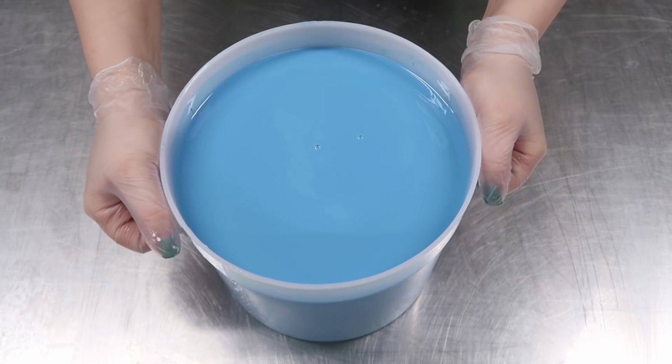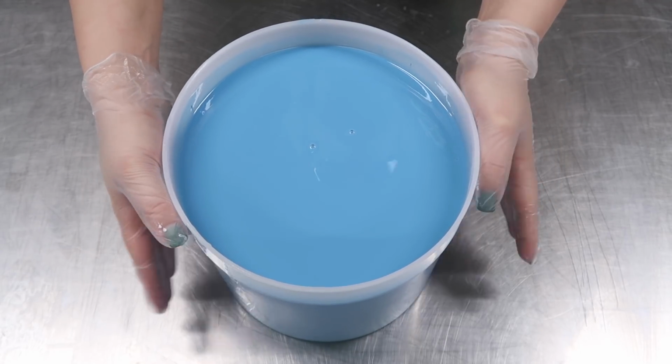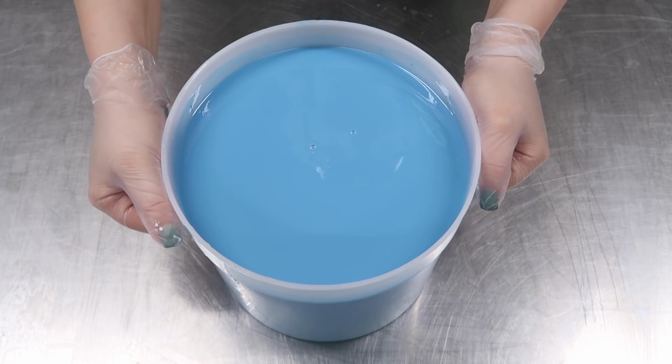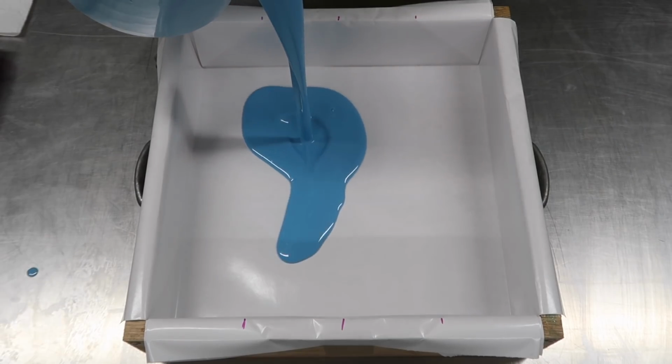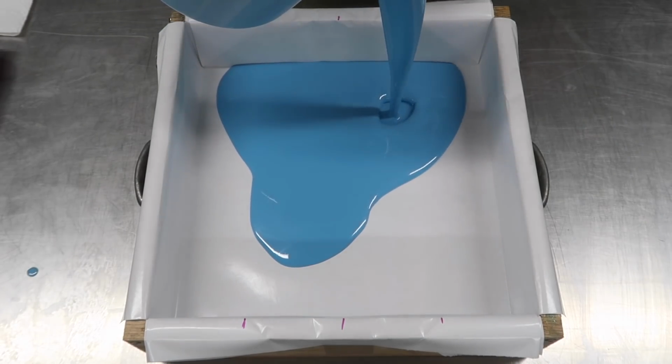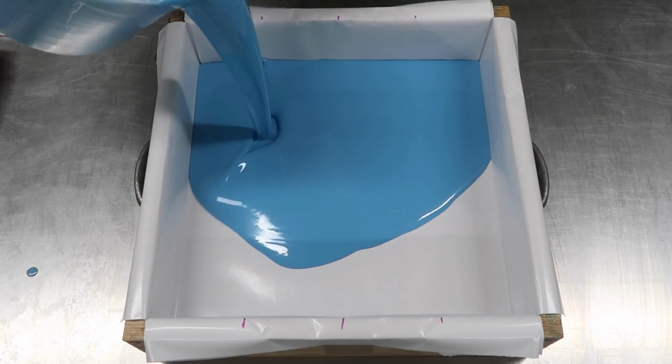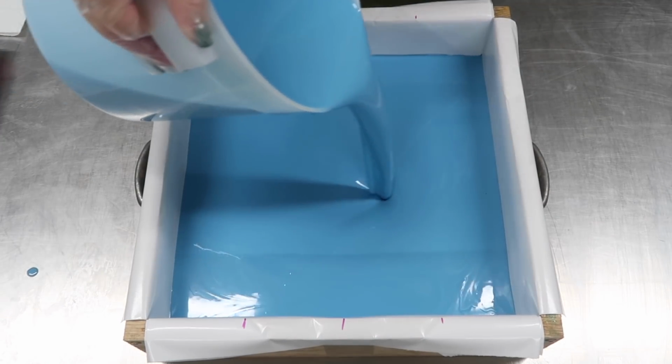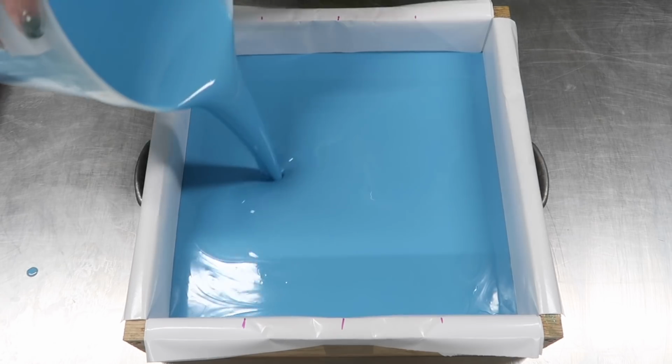This looks and smells amazing, so let's get our slab mold and pour the first part in. Okay, so let's pour our blue in. Ooh, it's gorgeous. It looks just like a lagoon. And good for my camera, finally staying in focus for once.